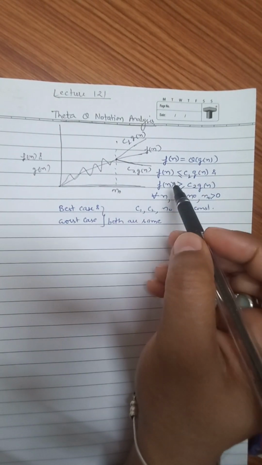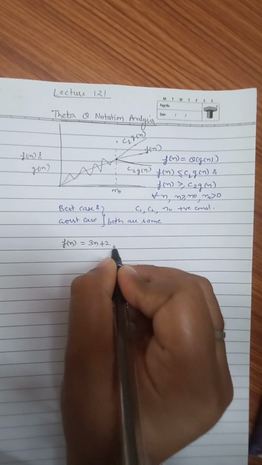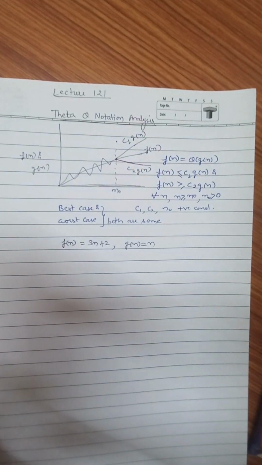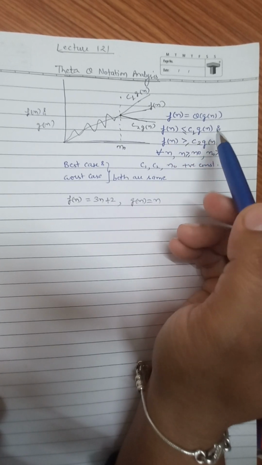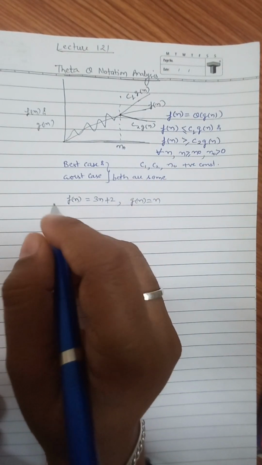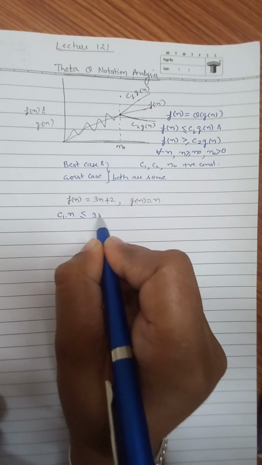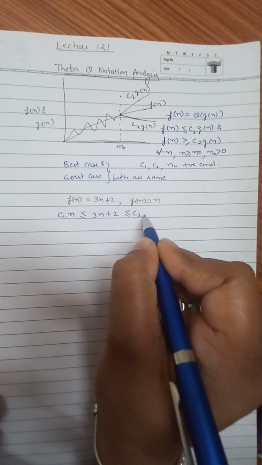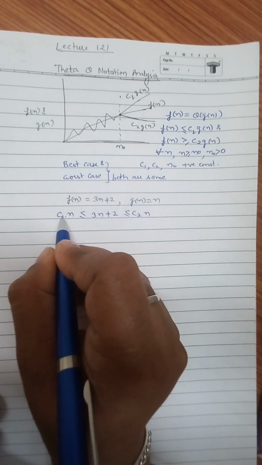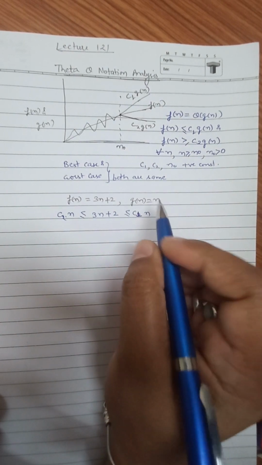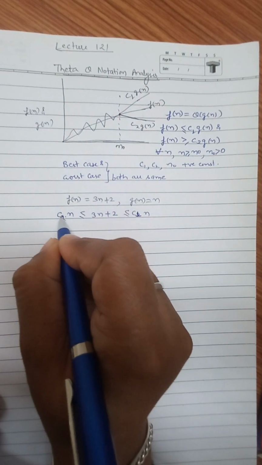So let's take an example. As I have written the function definition here, suppose f(n) is equal to 3n plus 2 and g(n) is equal to n. So how will we satisfy the condition? You are able to see f(n) is less than or equal to C g(n) and f(n) is greater than or equal to C2 g(n). So we can write C1 n less than or equal to 3n plus 2 and less than or equal to C2 n, or you can write the opposite, no problem. So C1 is less than f(n) and C2 is greater than f(n). We can write it like this also.